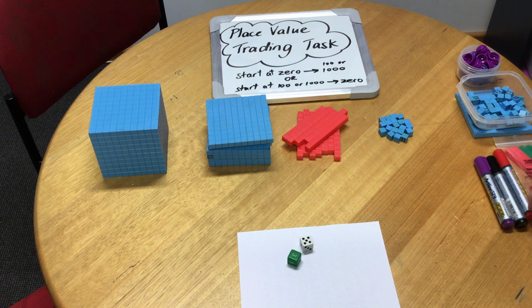In this game you can start at 0, or you can start at a larger number and work backwards to 0. So if you start at 0, you're using addition. If you start at a larger number and work back to 0, then you're using subtraction, you take away. So I'm going to give an example of addition to start with.